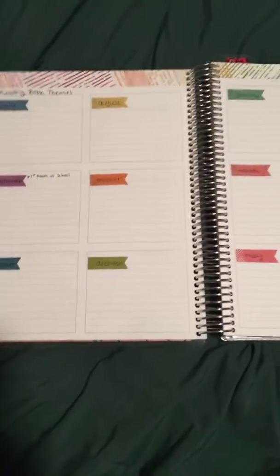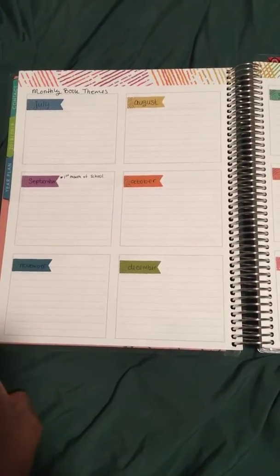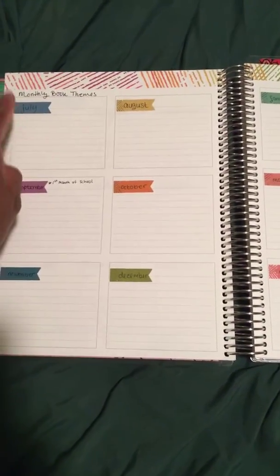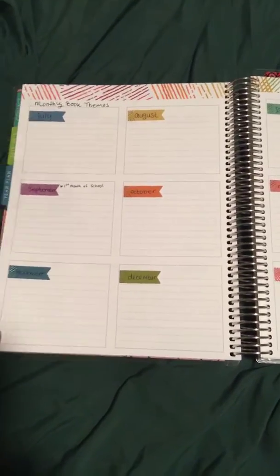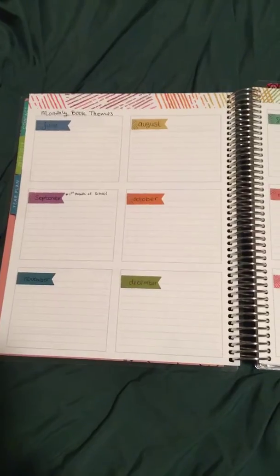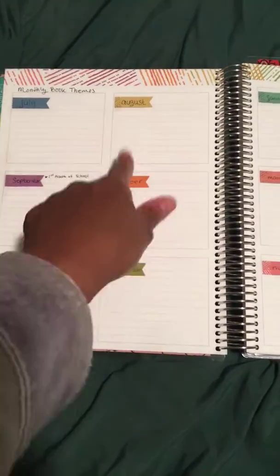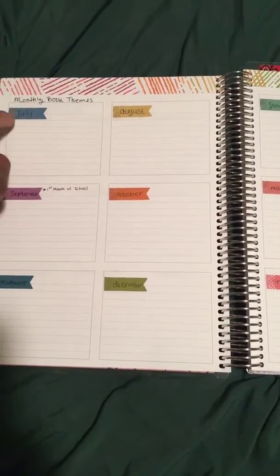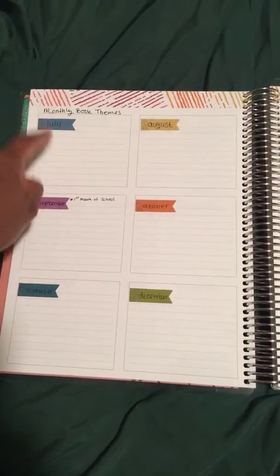Now, they actually made a mistake, and my planner starts in July, but they had January here. So I had to call and contact them, and they asked if I wanted to have it sent back or get credited. So I just got a credit, and I just used her flags to cover these up. And so I started it in July. So that's the reason why these flags are here. It was because they had an error and they actually started this in January.